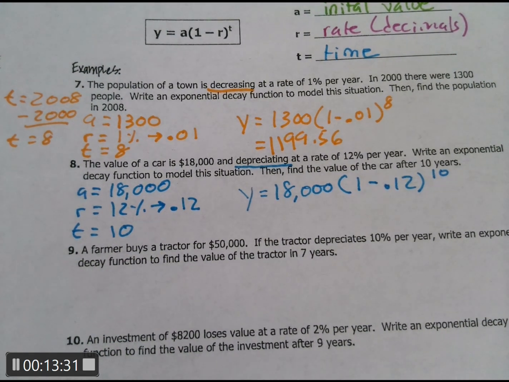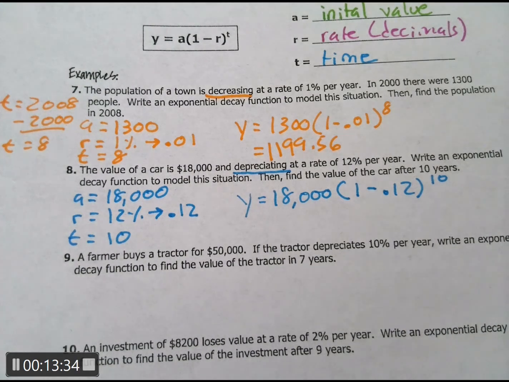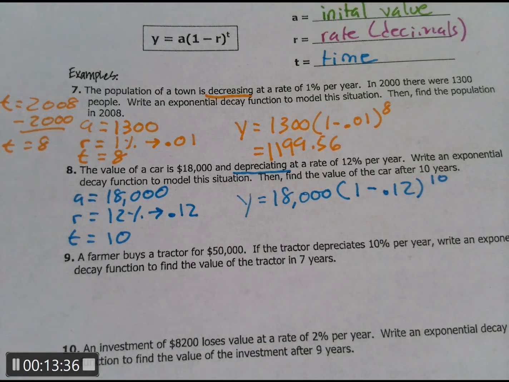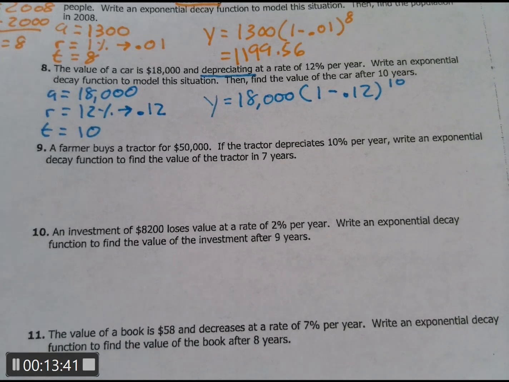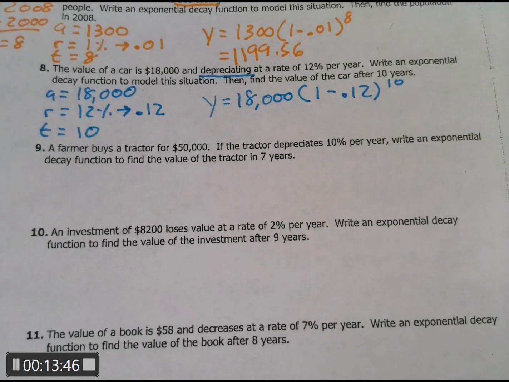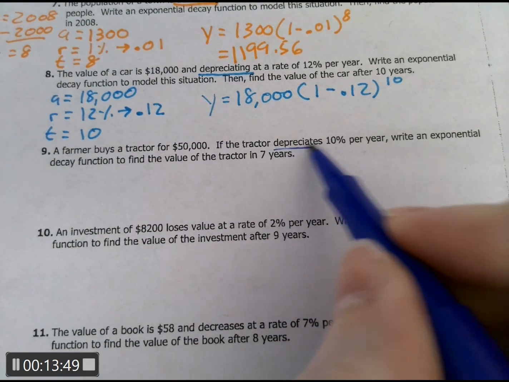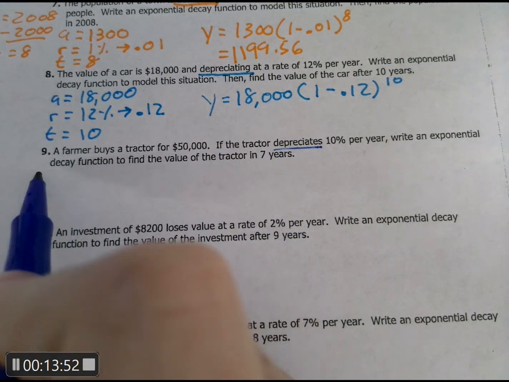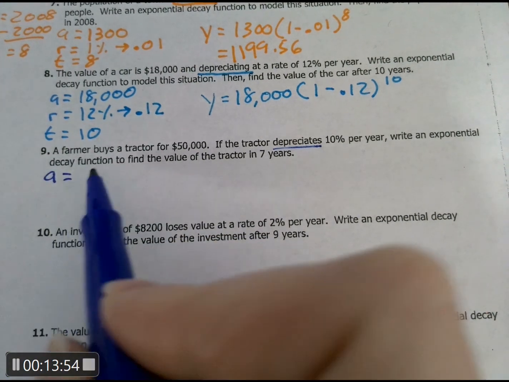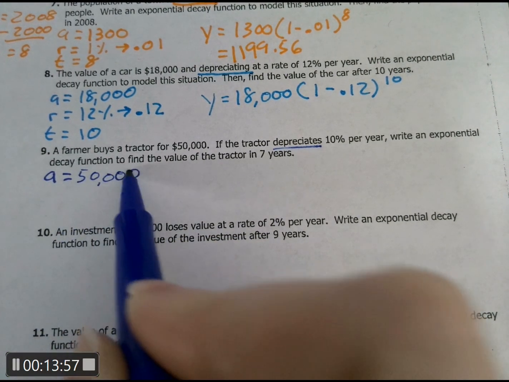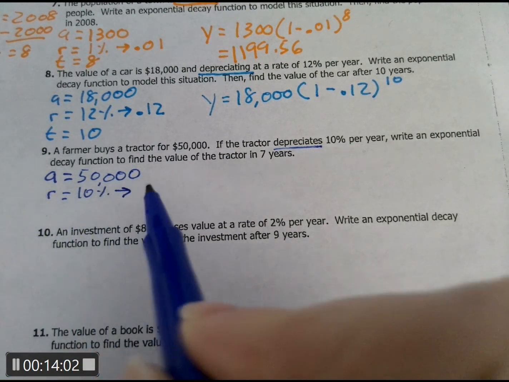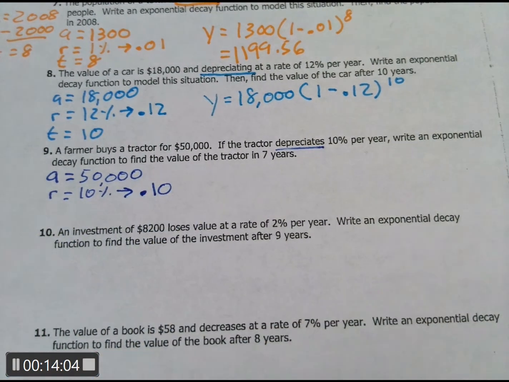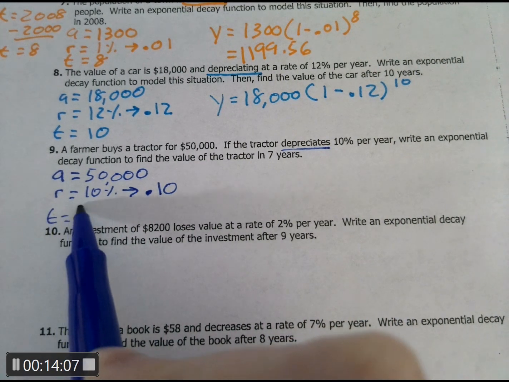Give it to me. So now that you guys have given me that answer, we are going to move on to number 9, where a farmer buys a tractor for $50,000. If the tractor depreciates by 10% per year, write the function after 7 years. So our A is our starting value of 50,000. Our R is 10%, which is 0.10. And then our T is 7.